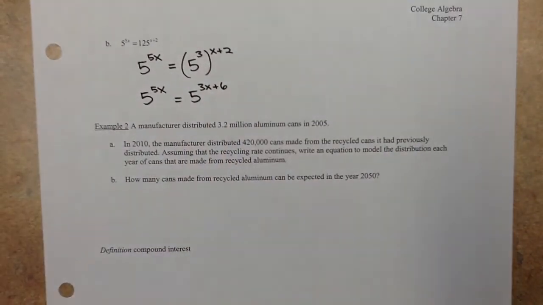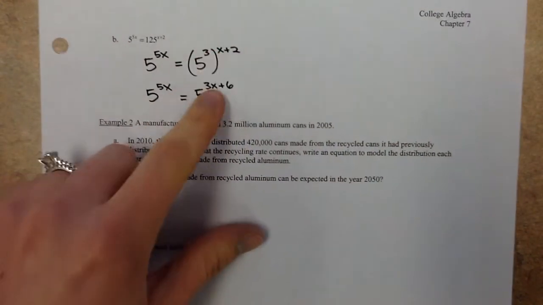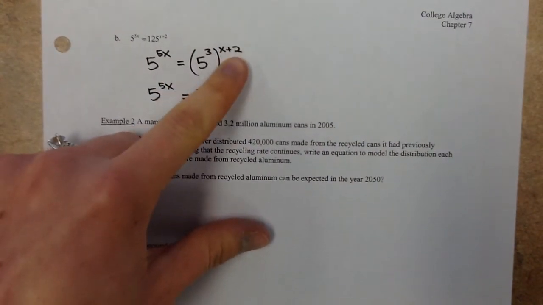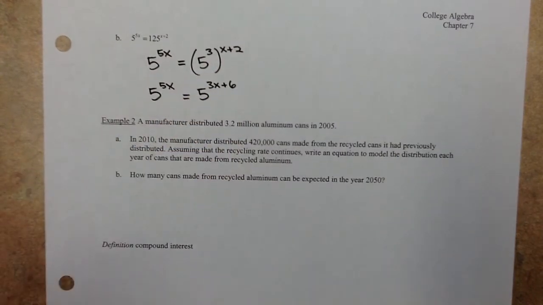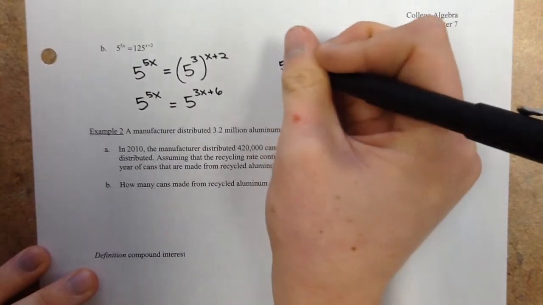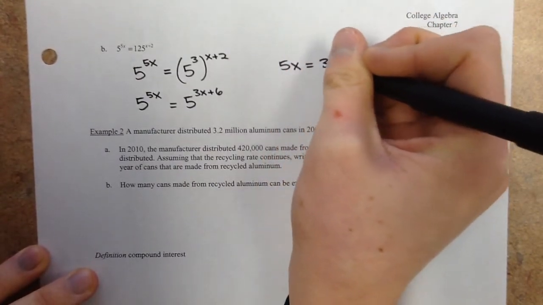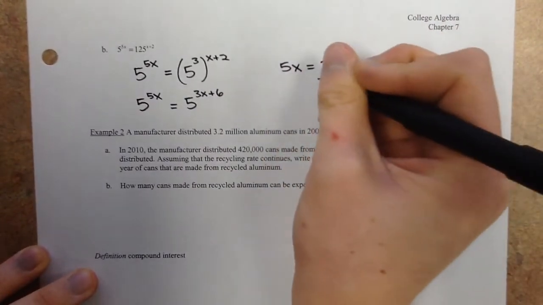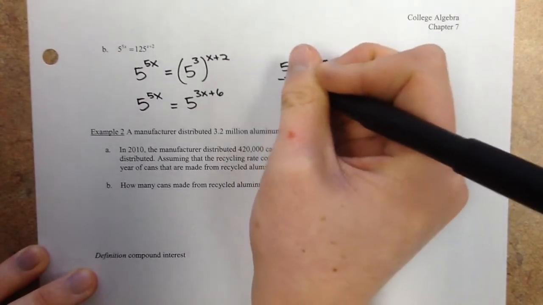So it should look like that. Okay, so be very careful with that. It's very easy to just make it 3x plus 2, but that wouldn't be right. You have to distribute the 3. So now that our bases are the same, we can use the property of equality and just set their powers equal to each other. Okay, and then just solve that teeny little algebraic equation.